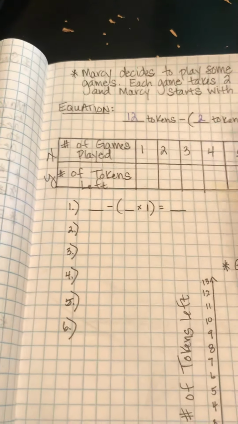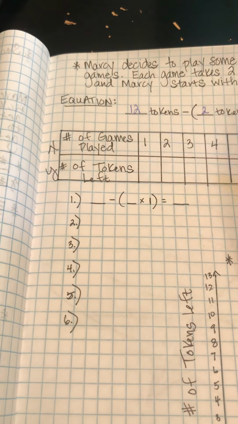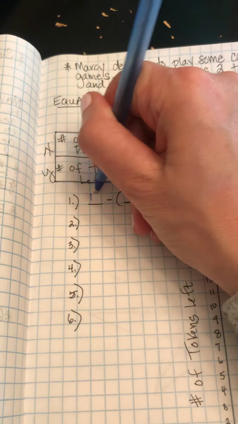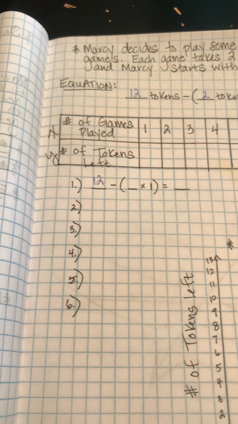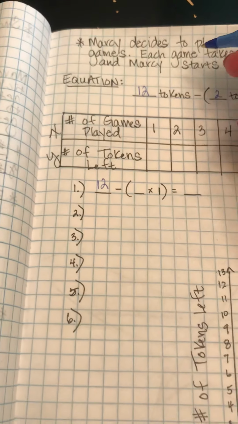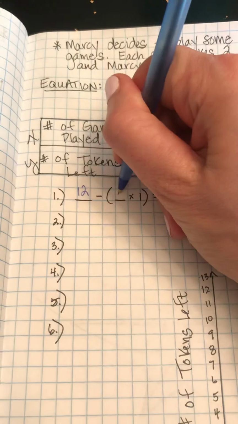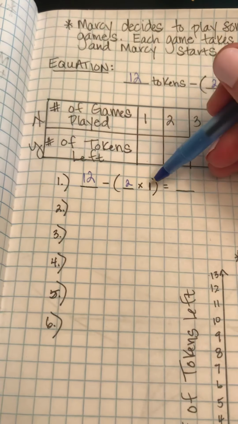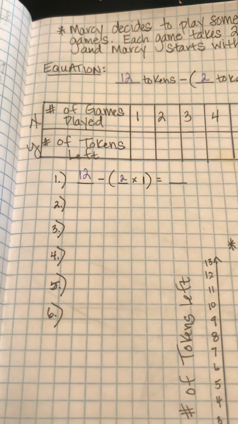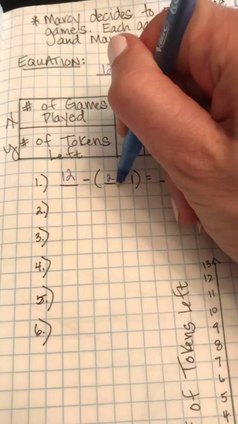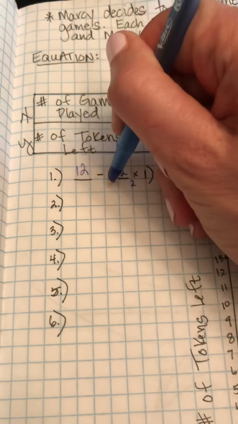So if we had this first situation here with the 1 game, she starts with 12 tokens, right? And then we have to multiply 2 tokens by, she's only playing the 1 game at this point, okay? So, of course, in parentheses, we would do this portion first.